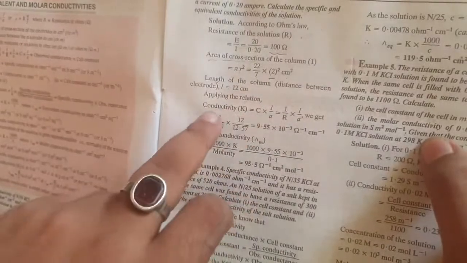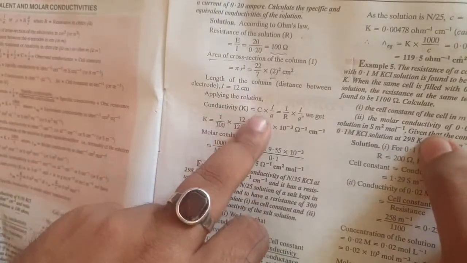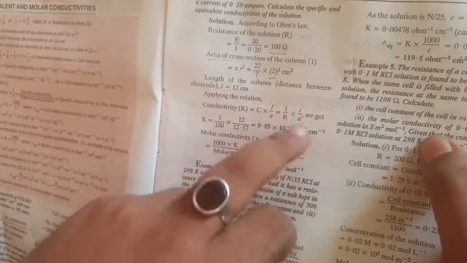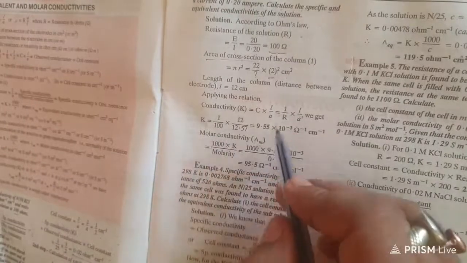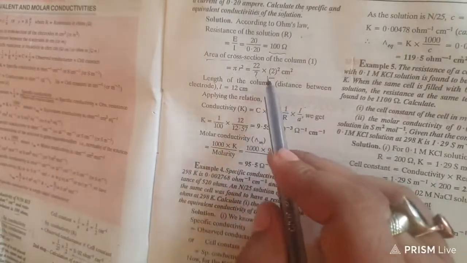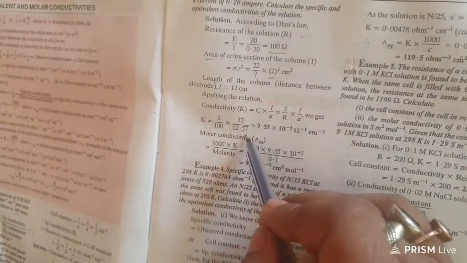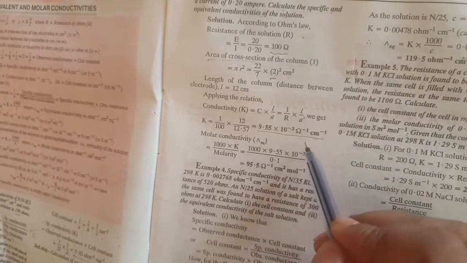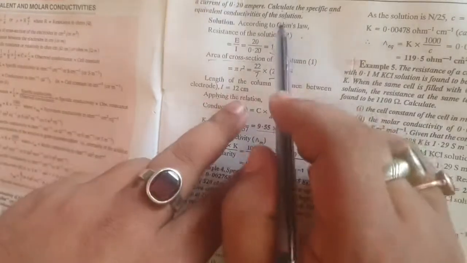Now applying the relations, conductivity is equal to conductance into L by A. Conductance is 1 by R into L by A. Simply like that they have done. So conductance is 1 by 100 into length 12 by area, and I think this value came 12.57. So they found out the specific conductivity. Now once they found out the specific conductivity, calculate the equivalent conductivity.